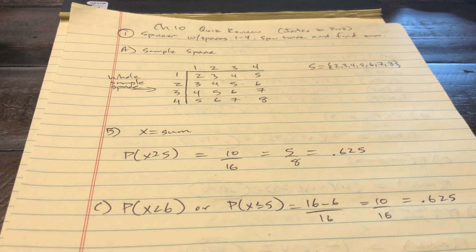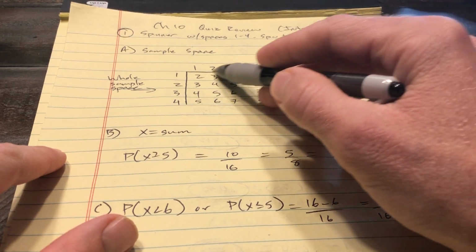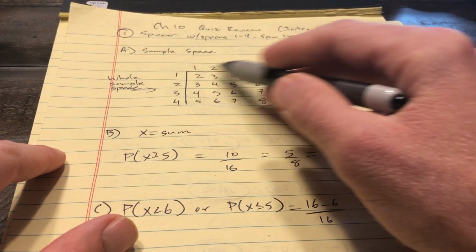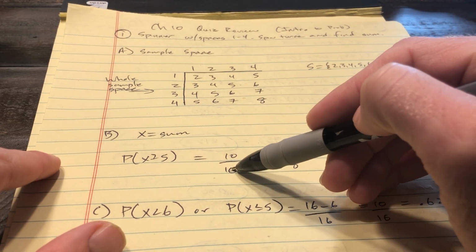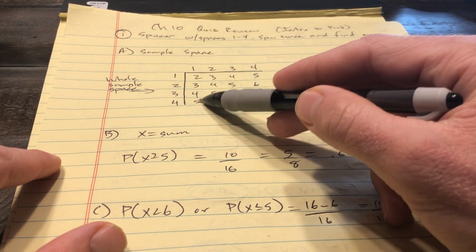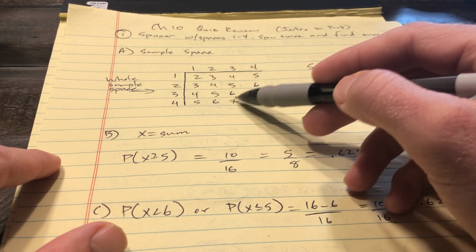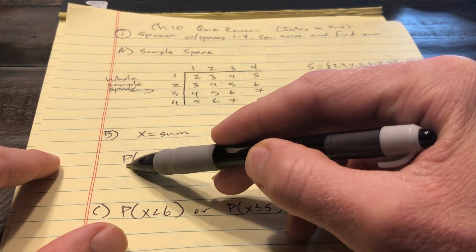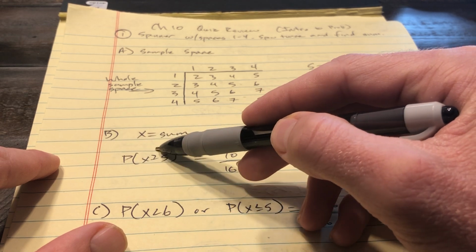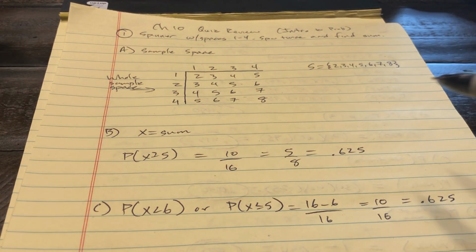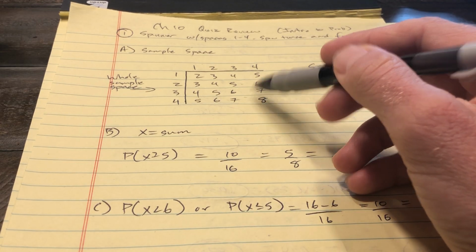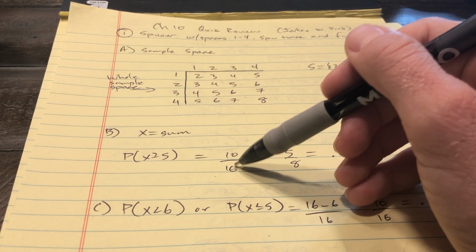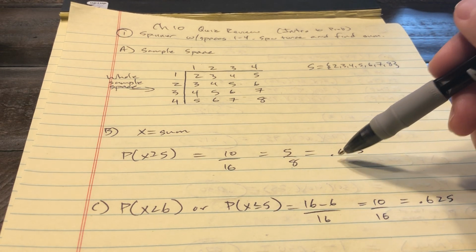So B says, again, pause this whenever you need to. B says, find the probability of getting a sum of 5 or more. You're going to explain your reasoning through the math. There are 16 different sums. 4 by 4 gives you 16. So my denominator is 16. I got 4 plus 3 plus 2 plus 1. So x is a sum, and you have to write a probability statement. I want the probability that x is greater than or equal to 5. That's what 5 or more means. Of the 16 sums, 10 of them are 5 or more, which is 5 over 8, which is 0.625.